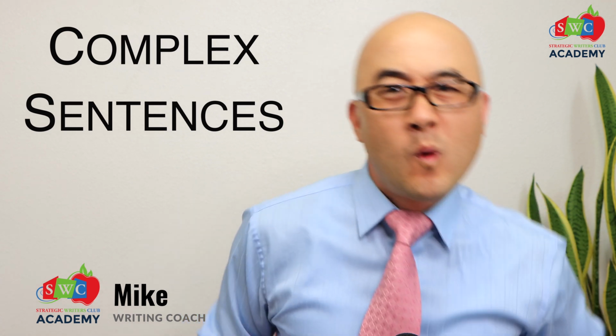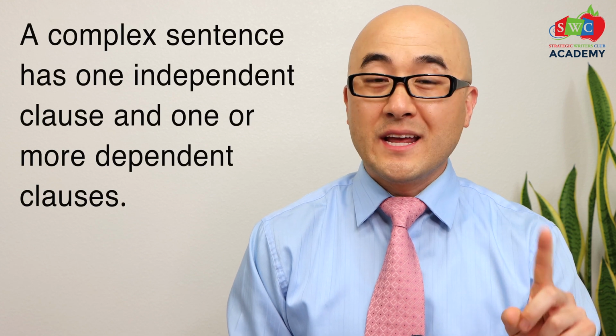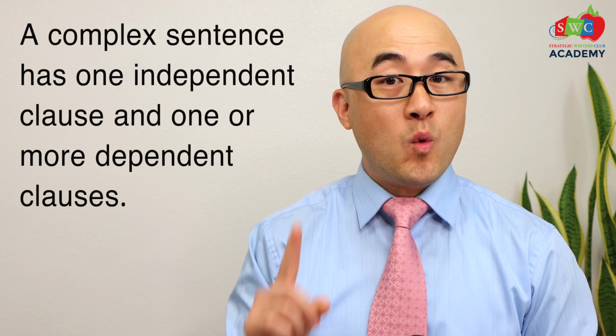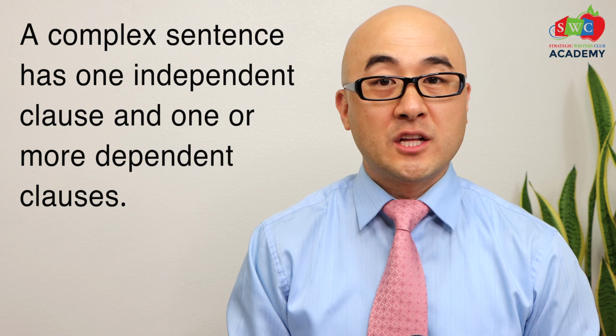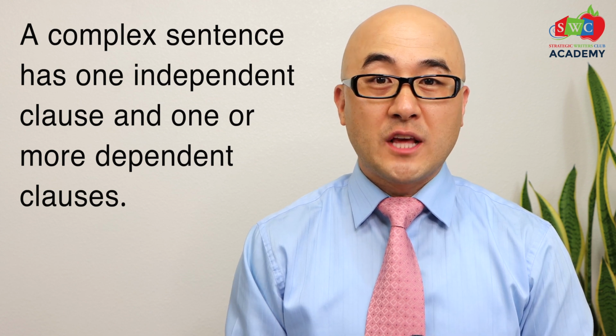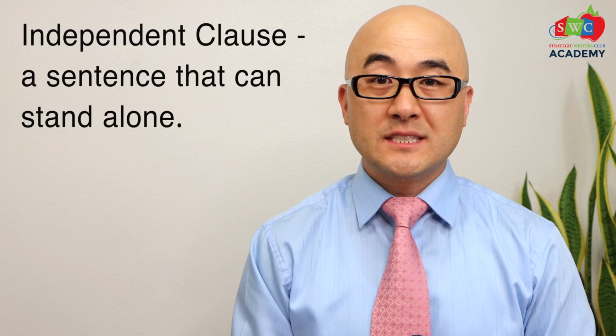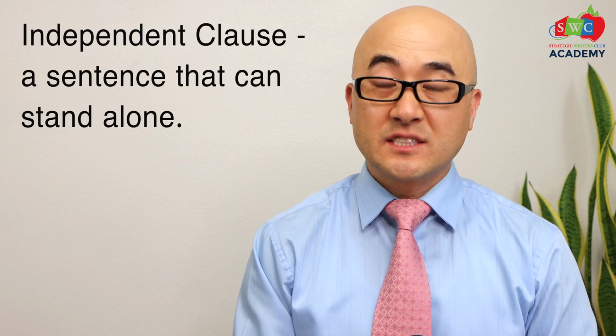Let's go. Let's first go ahead and define what exactly is a complex sentence. A complex sentence has one independent clause and one or more dependent clauses. Before we start learning about complex sentences, let's go ahead and review quickly what exactly is an independent clause and a dependent clause. An independent clause is a sentence that can stand alone.